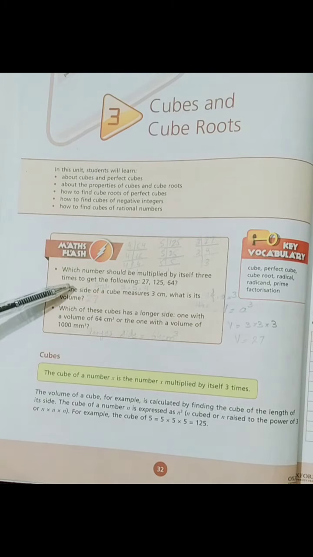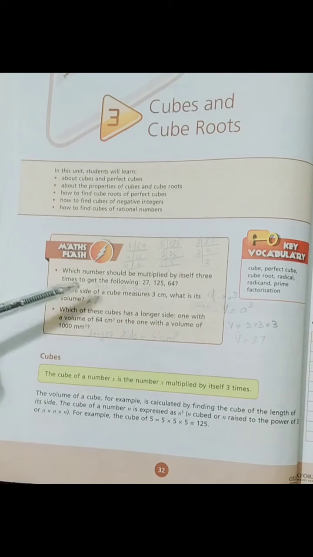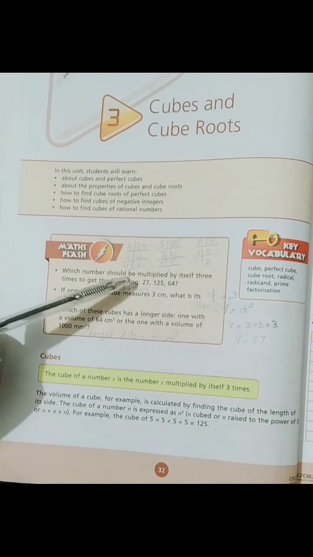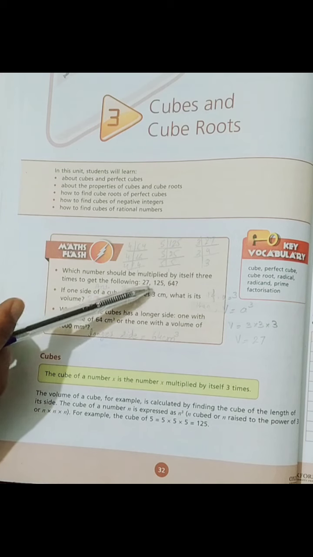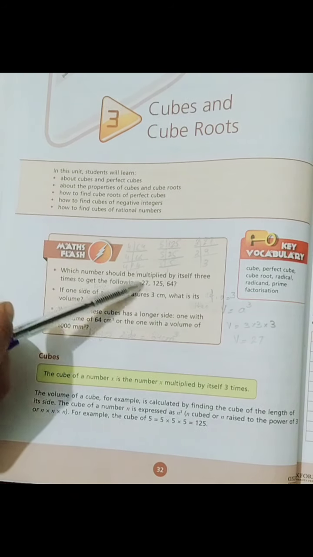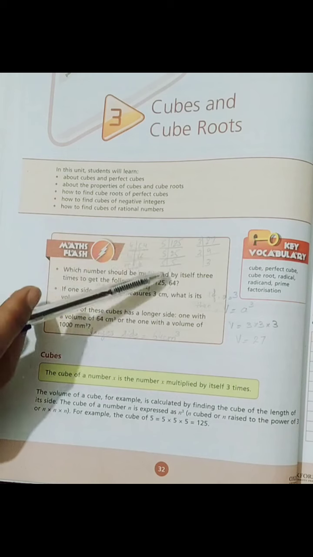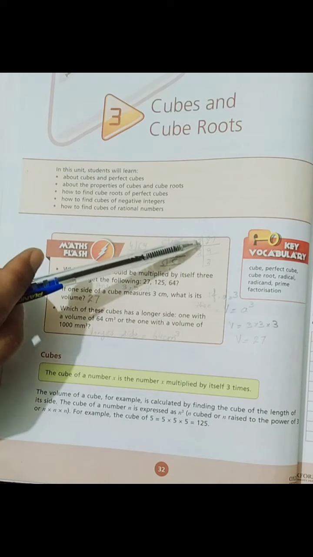Here we have some interesting questions. The first question: which number should be multiplied by itself 3 times to get the following: 27, 125 and 64? To find the number, we factorize 27, then 125 and 64. Firstly we factorize 27.